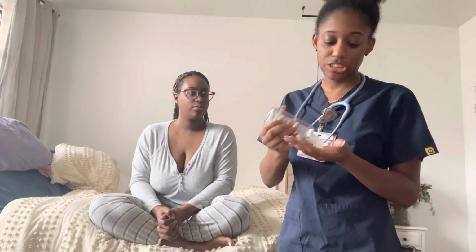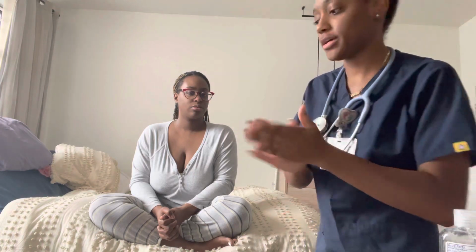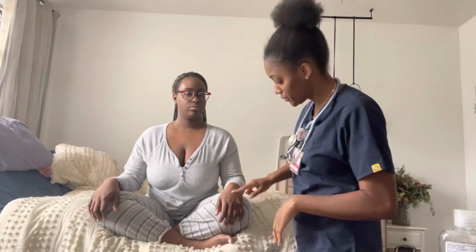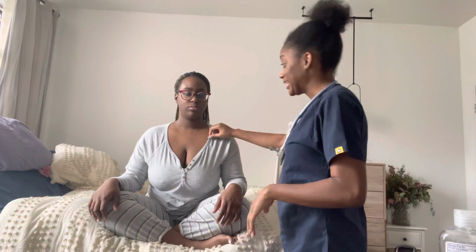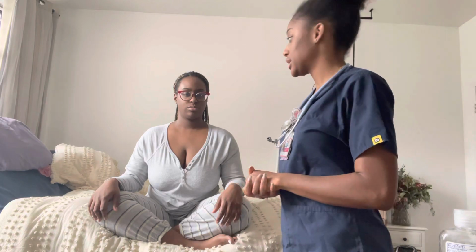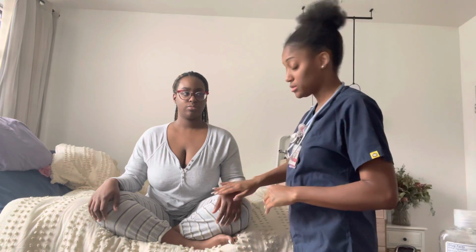So the first thing we're going to do is some hand hygiene. Okay. All right. So the first part of your assessment is the skin assessment. So I'm just going to look at the patient and assess the patient's skin, looking for any bruises, lumps, scarring, any petechiae or any other lesions or abnormal skin findings, and none of that is present. Patient's skin is warm to touch and skin turgor is normal.